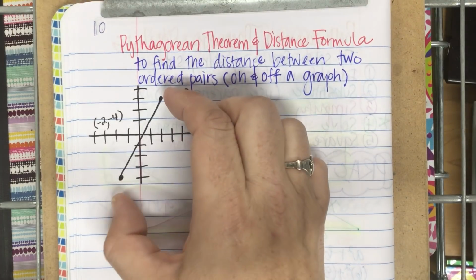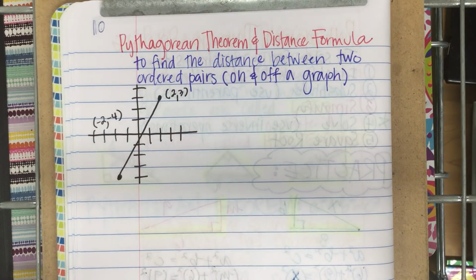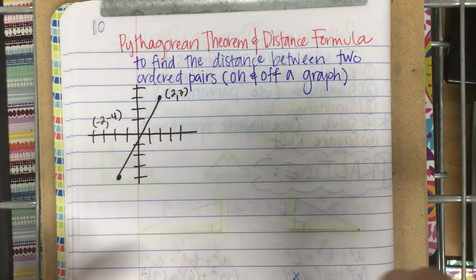That's a diagonal line. And I can't count because it's a diagonal. I can only count vertical and horizontal lines. So with that being said, I can make vertical and horizontal lines to count and then use those vertical and horizontal lines to help us create a right triangle.